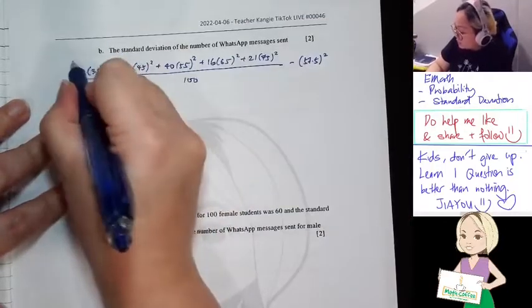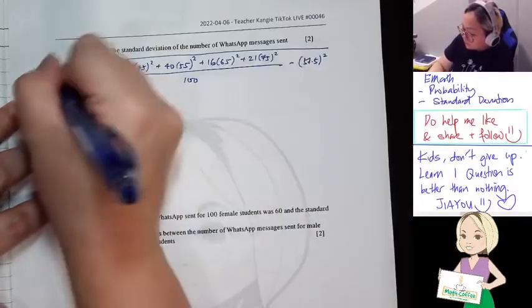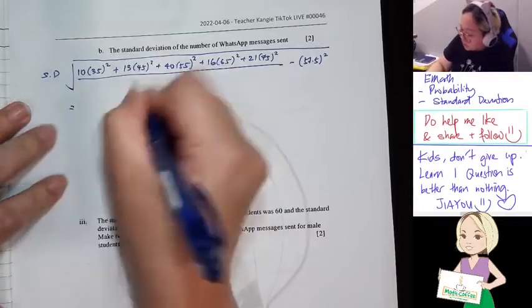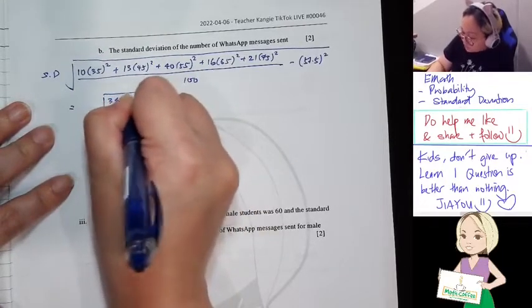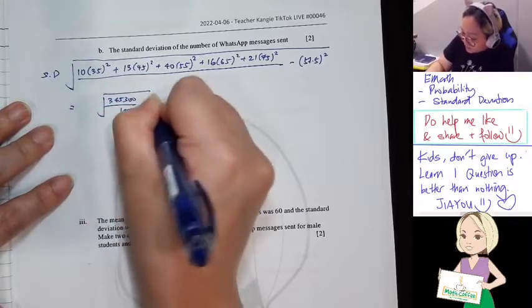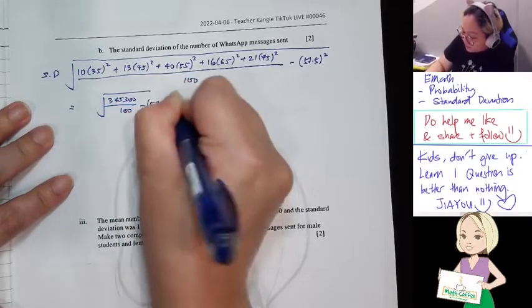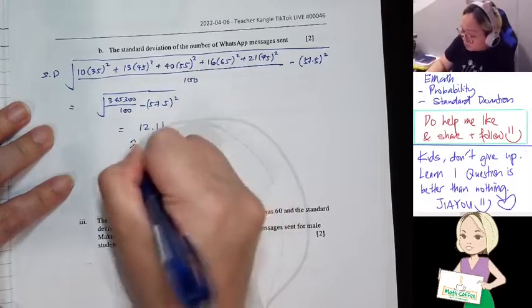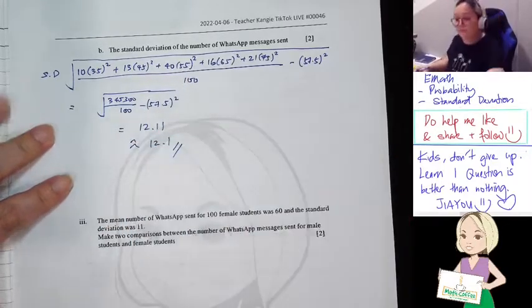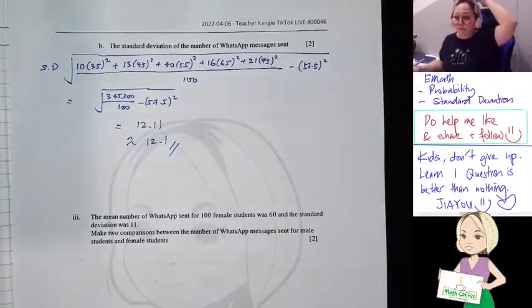And put the big square root. And you will get square root of 345300 over 100 minus 57.5 square. And your standard deviation will be 12.11, rounded off to 3 significant figures, 12.1. Right?